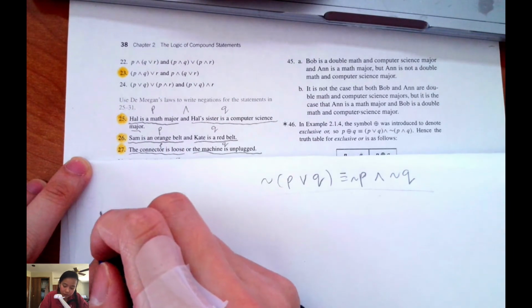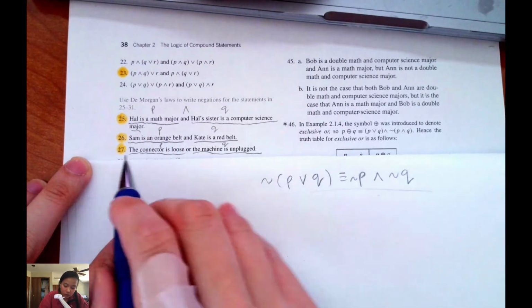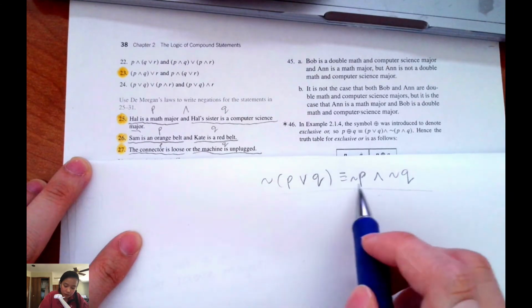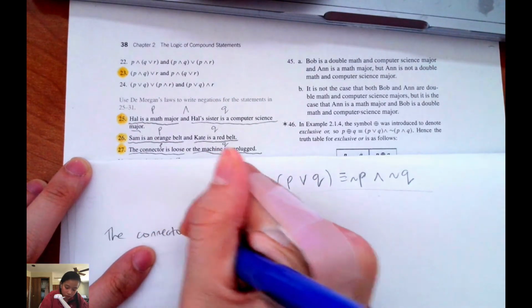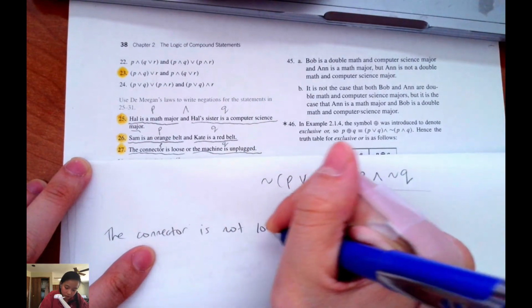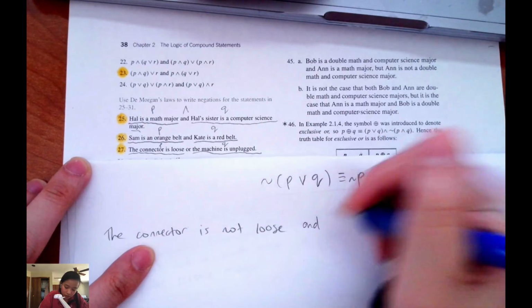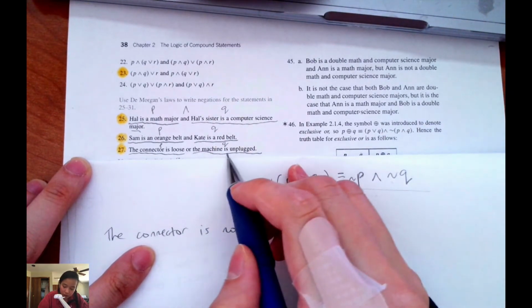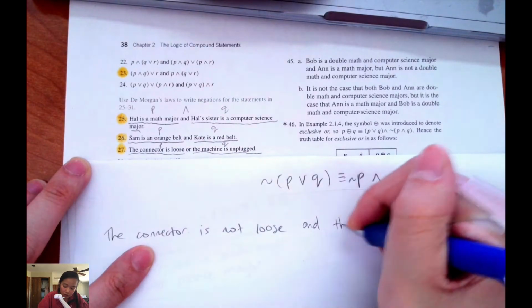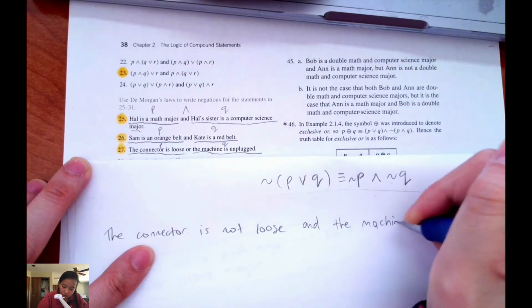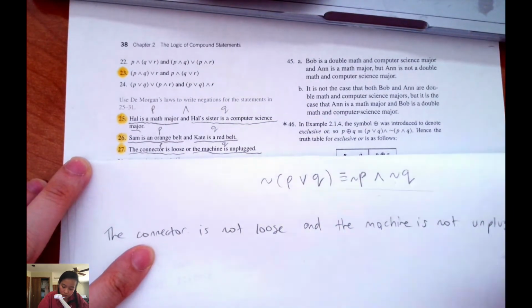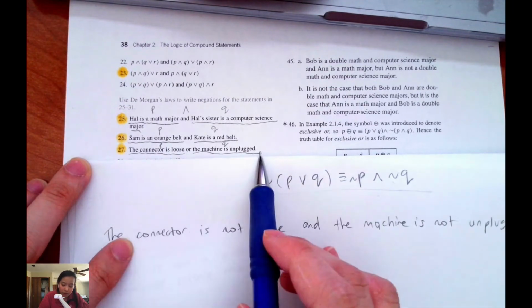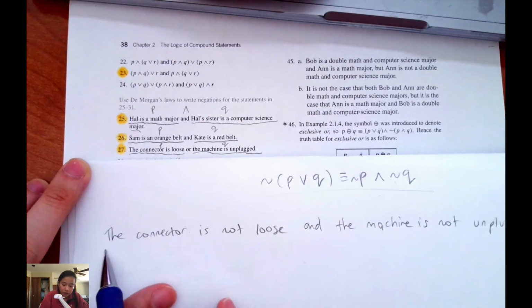And so if you want to take the negation of this, that is logically equivalent to the negation of P, so the connector is not loose, and the negation of Q, which is the machine is not unplugged. So again, this sentence right here, the negation of it is logically equivalent to this sentence.